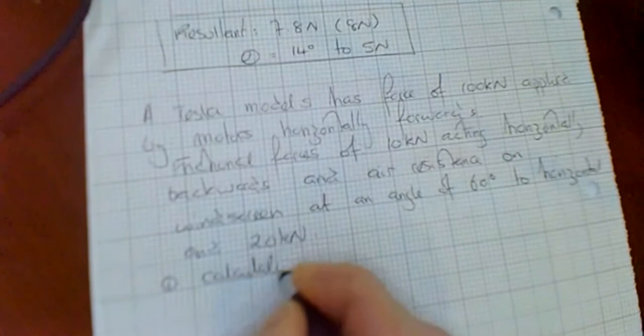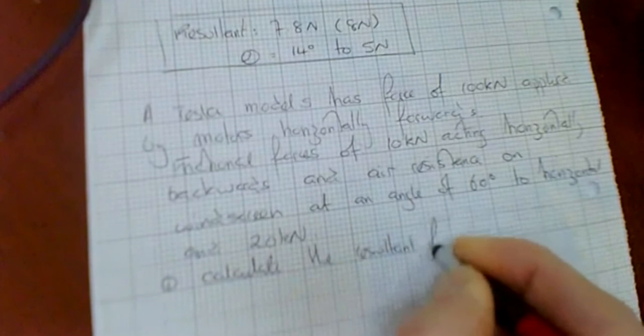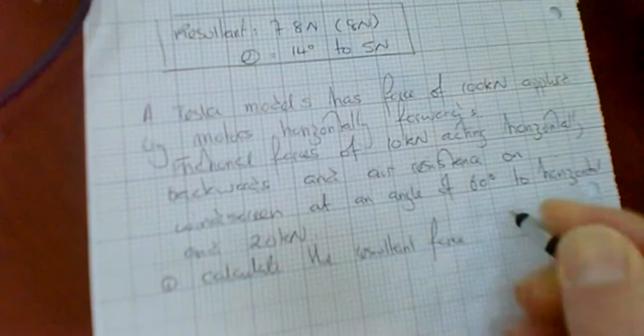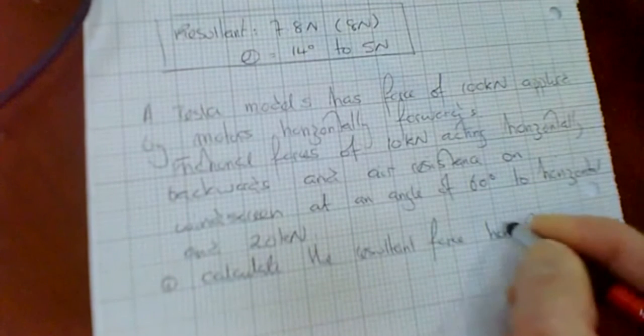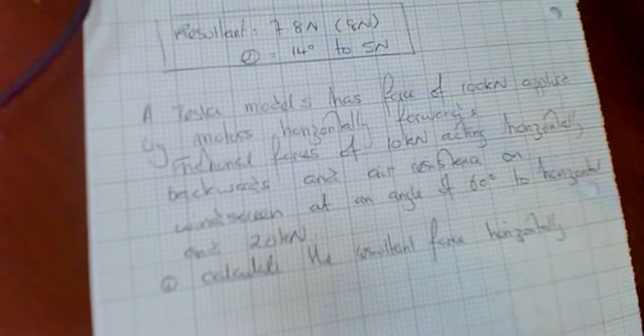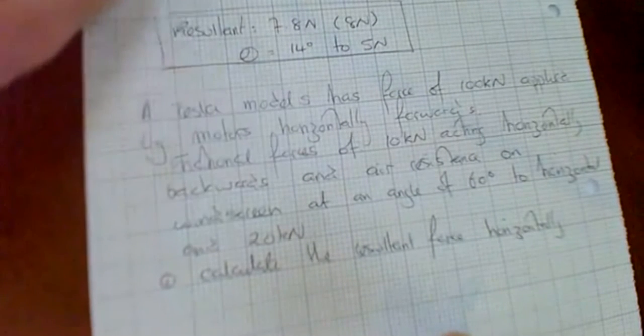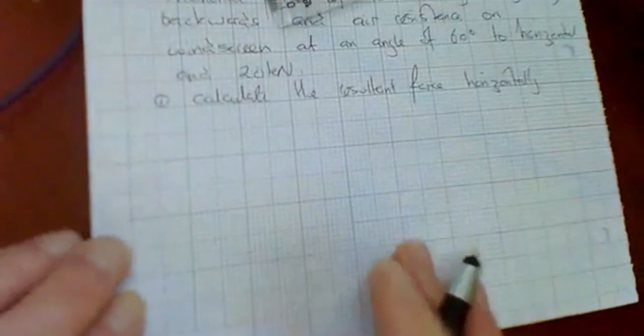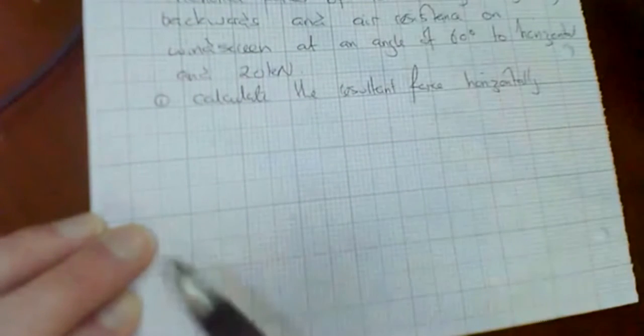And the first thing we want to do is to calculate the resultant force horizontally. So we have ten kilonewtons reducing the 100 kilonewtons that we had before.